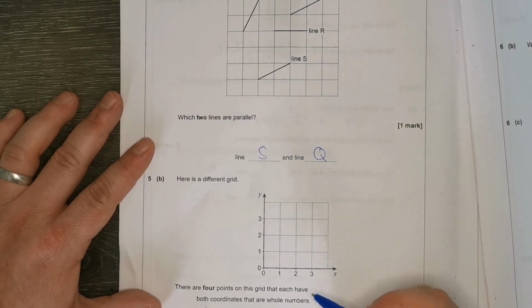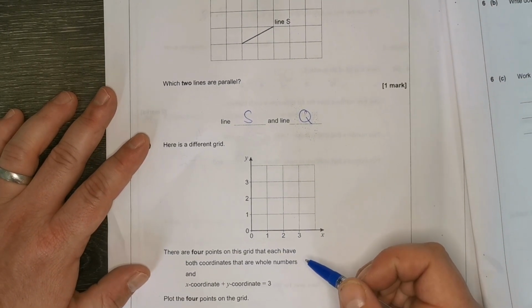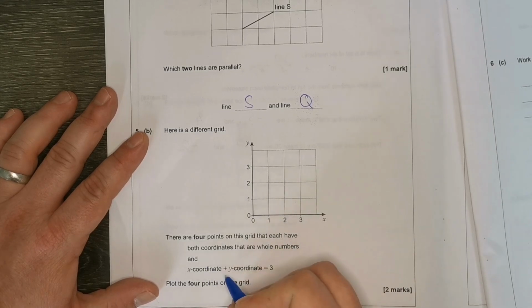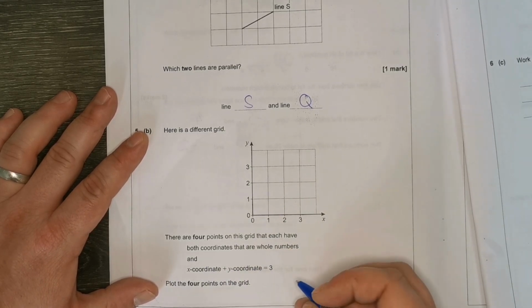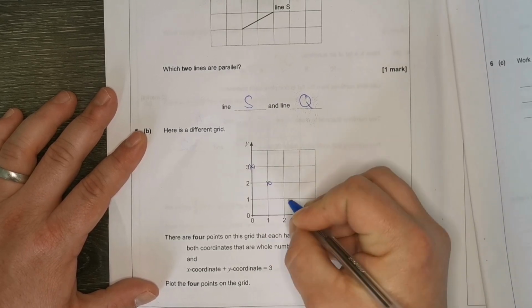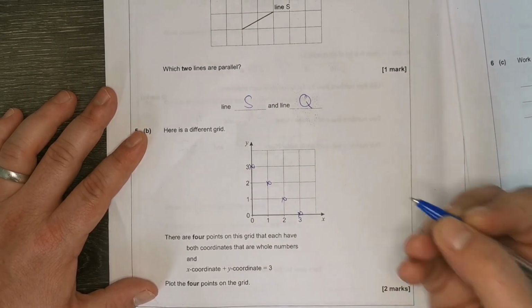Here's a different grid. There are 4 points on this grid that each have both coordinates that are whole numbers and an X coordinate plus a Y coordinate equals 3. Plot the 4 points. Well, that would be 3 and 0, 2 and 1, 1 and 2, 0 and 3. There are pairs that make 3.